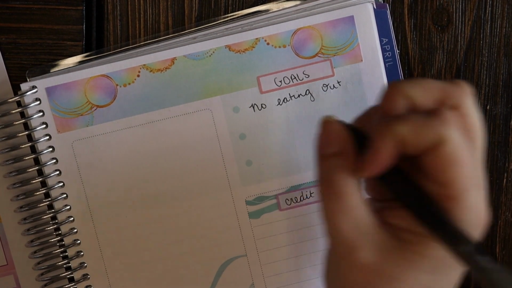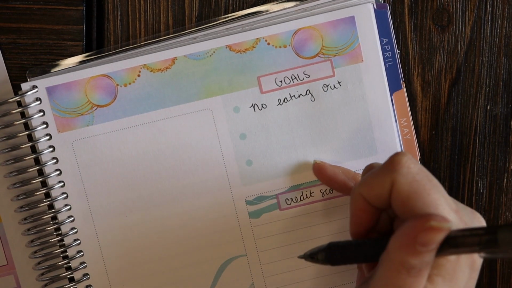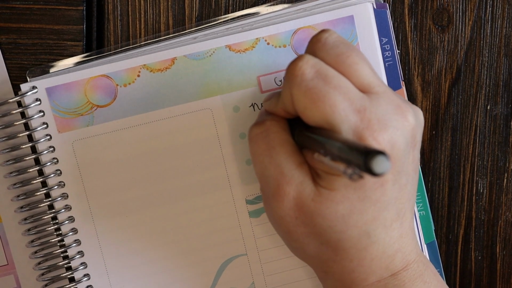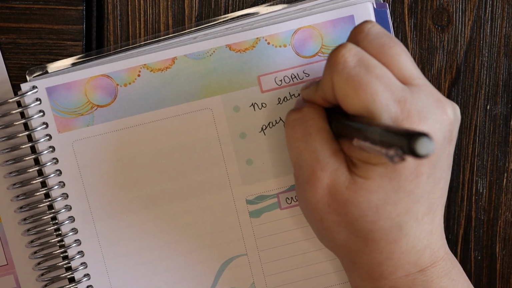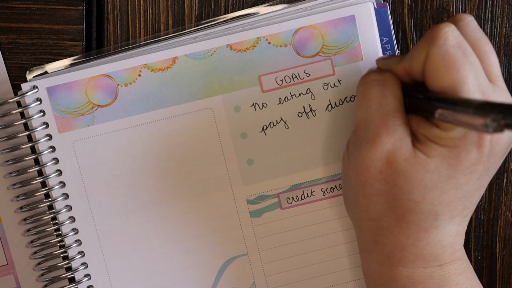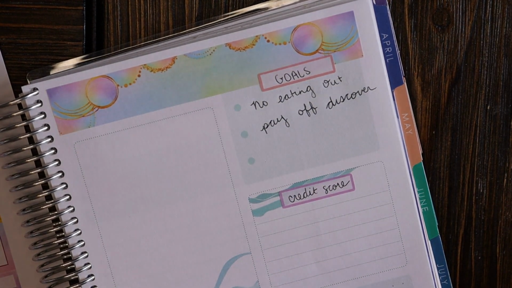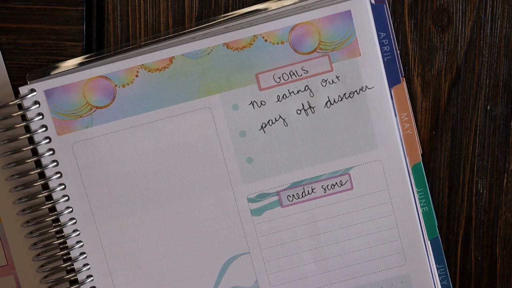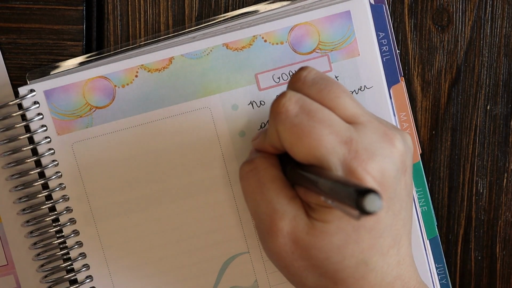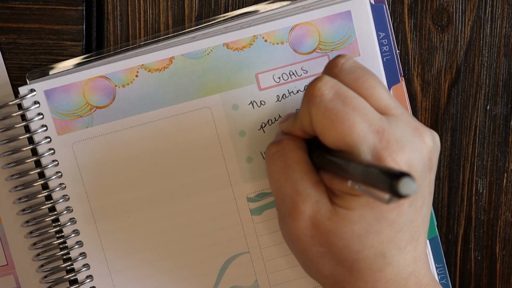All right, the next goal is a biggie. I'm really hoping that we can pay off Discover. The interest-free period on our Discover card ends this month. We have been actively trying to pay Discover off for quite a while now. We've got a little bit of that balance left, so that's the goal, to pay that off this month before the interest kicks in. And my last financial goal for March is 10 no-spend days.